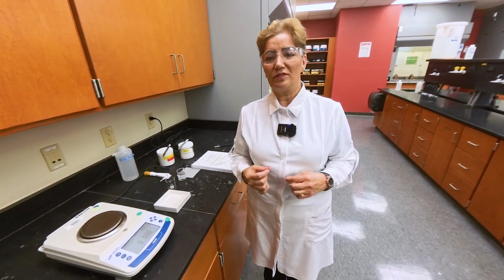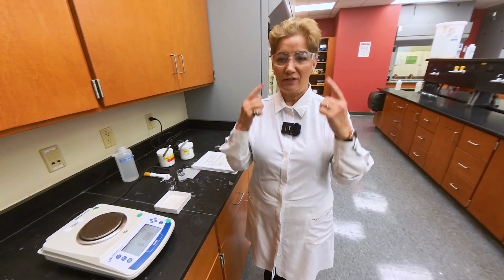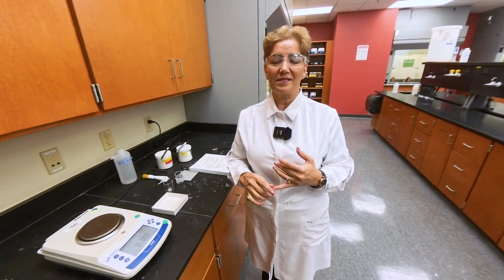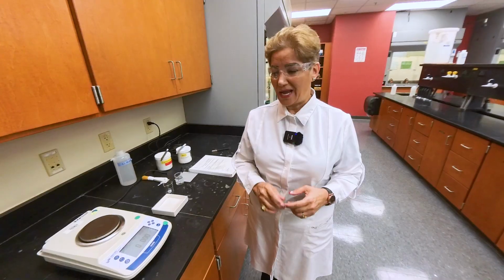That is your lab coat. You must have your lab coat on whenever you are in the lab, and your safety glasses, your goggles. You must have long pants, closed-toed shoes. Those are required for the lab.